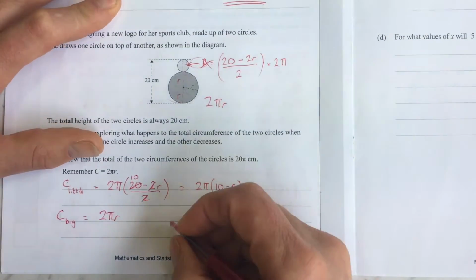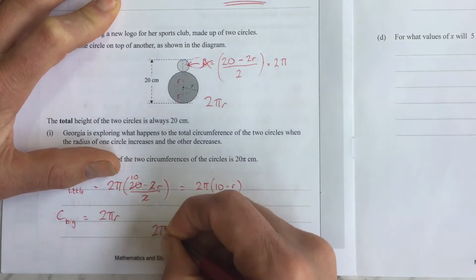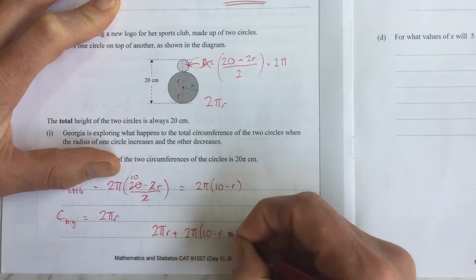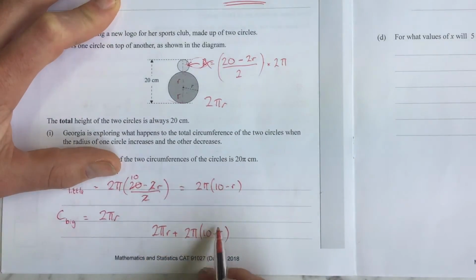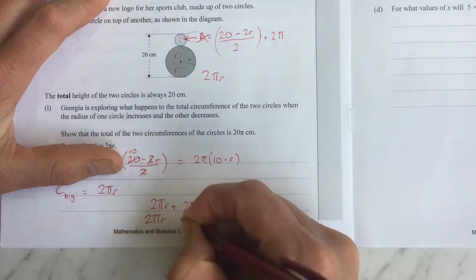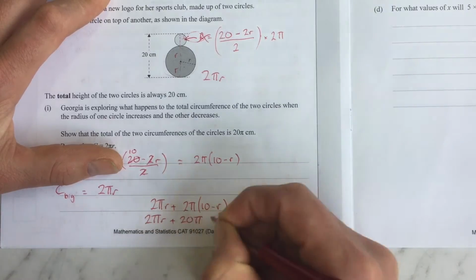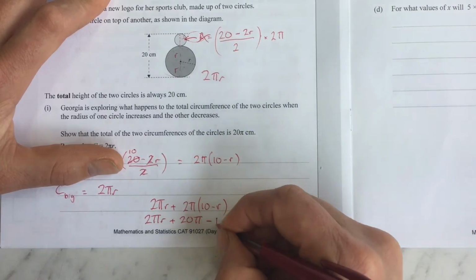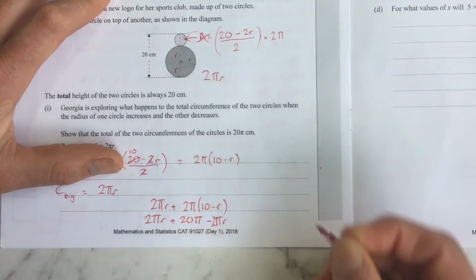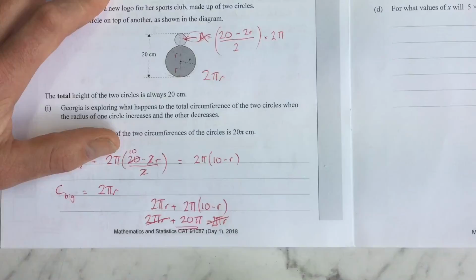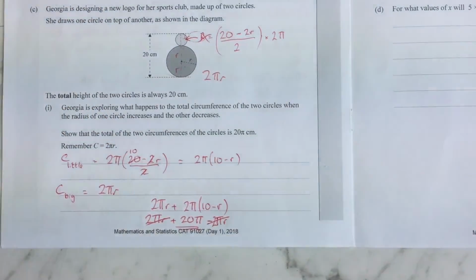So let's add those together. That gives me 2 pi r plus 2 pi(10 minus r). Okay, let's expand this, see what happens. 2 pi r plus 20 pi, 2 pi times 10, minus 2 pi times r, that's 2 pi r. Well, I've got 2 pi r minus 2 pi r, so it equals 20 pi. So there we go, I've shown that the total circumference of the two circles is always 20 pi.